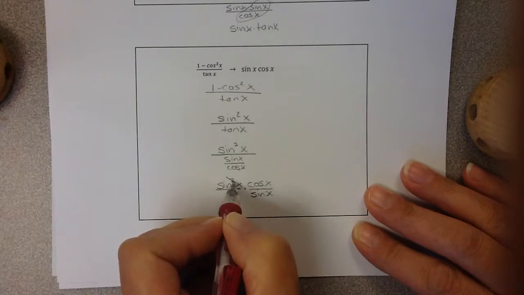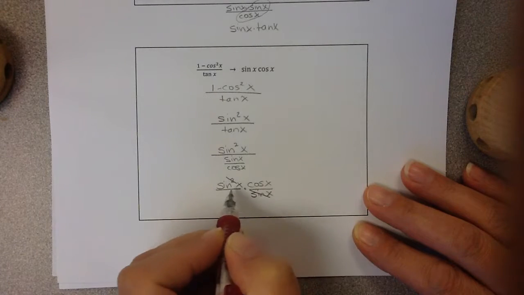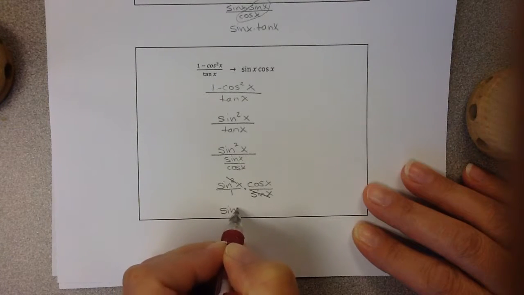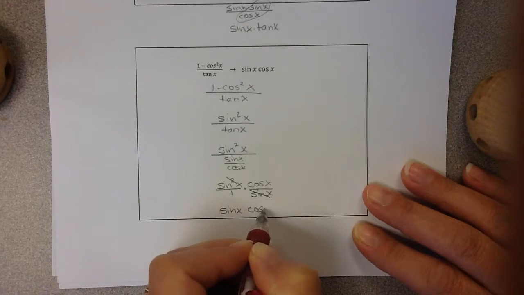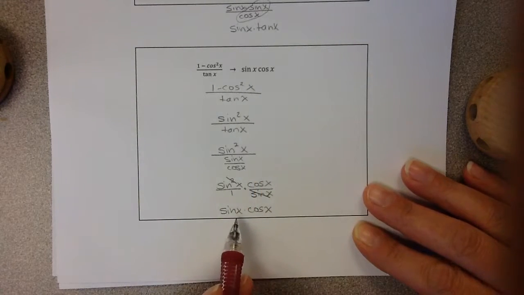Okay, so one of the sines in the numerator will cancel the sine of the denominator, leaves us with a sine from the first factor times a cosine from the second factor, which is exactly what we wanted, so we're finished.